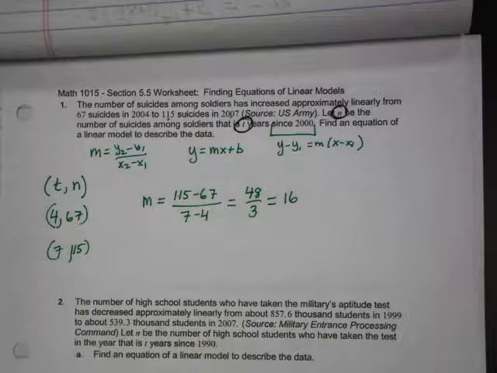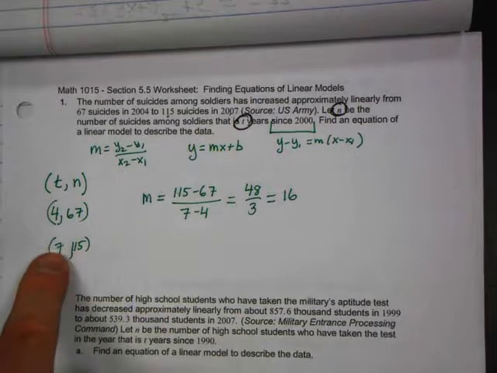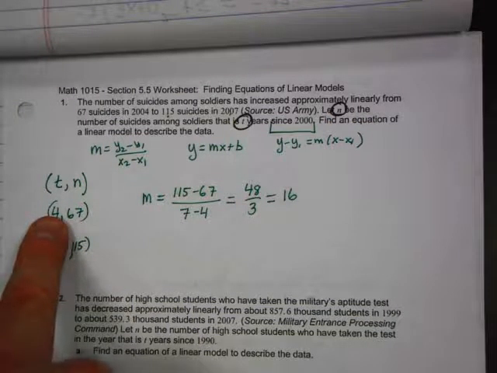Y equals mx plus b. You were right both times. I can use either one. Mike, I'm not getting where the 7 minus 4 came from. x2 minus x1. Subtract my x numbers. Gotcha.